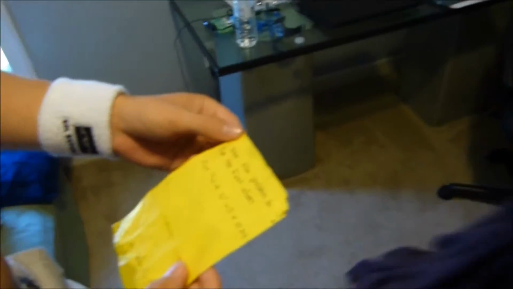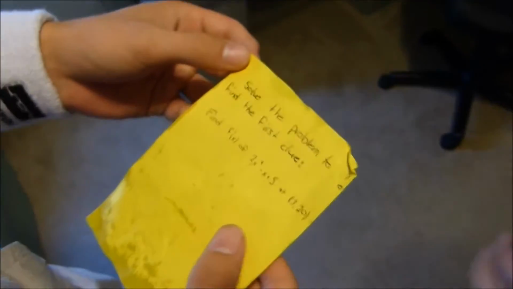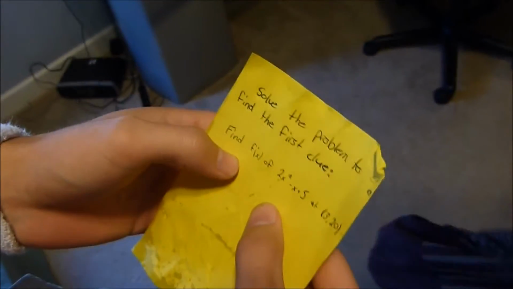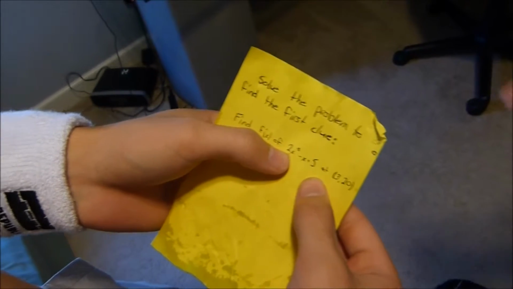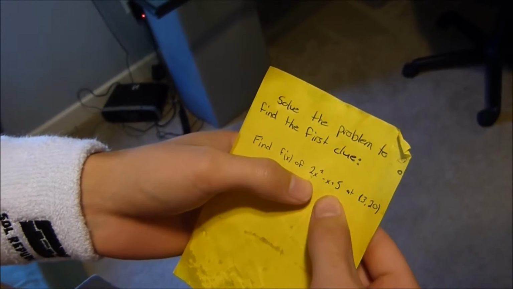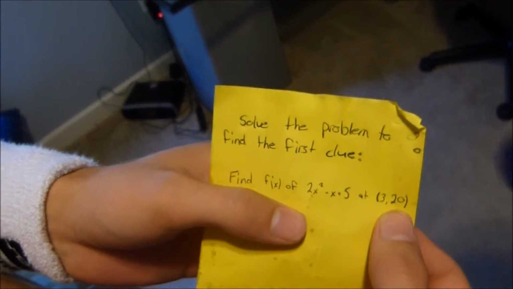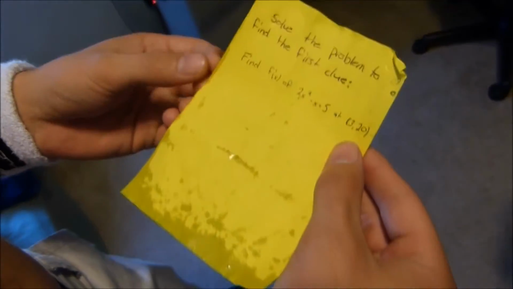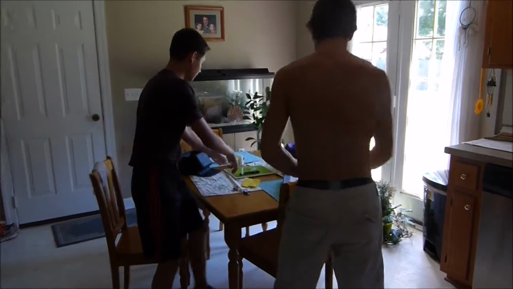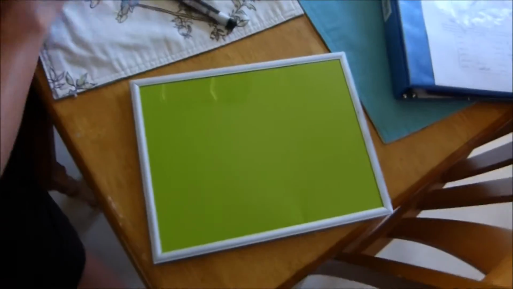Alright. To solve the problem, to find the first clue, we have to find the derivative of 2x squared minus x plus 5 at 3. What does that mean? Alright. Got our handy dandy board thing.